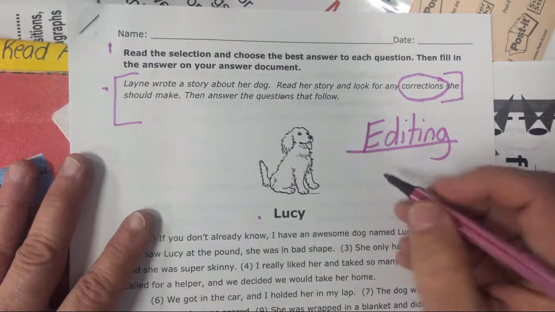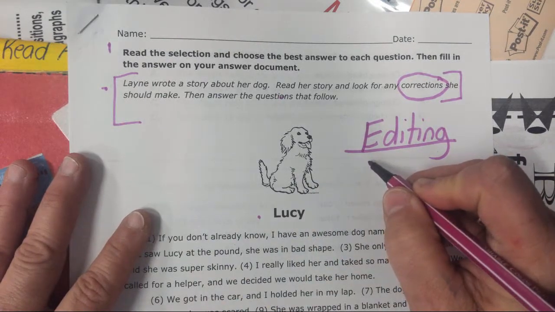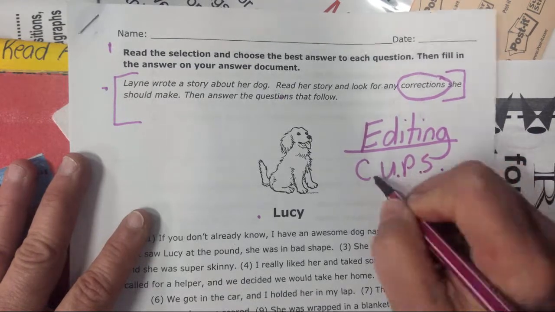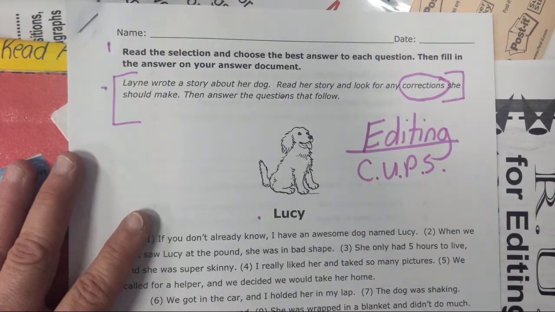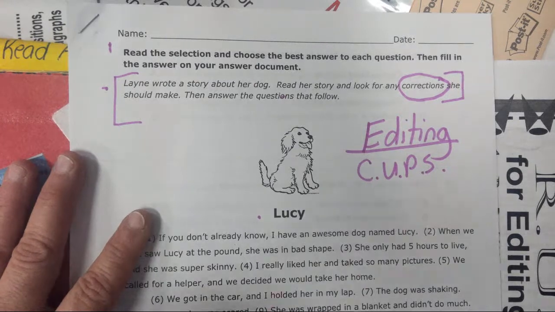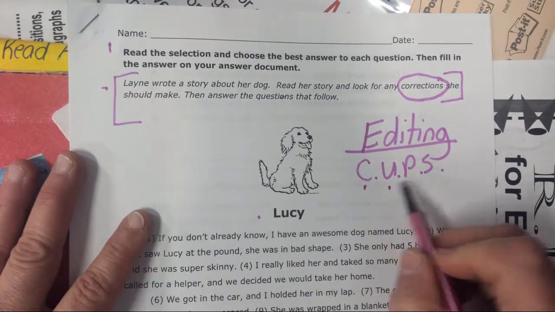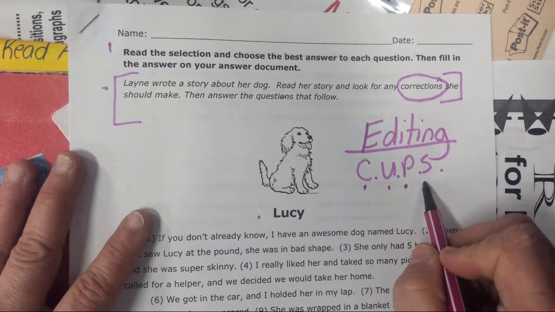The first thing you're going to be doing is looking for problems that have to do with CUPS. So you should write CUPS underneath that editing. You're going to either find capitalization errors, usage errors, punctuation errors, or sentence errors.